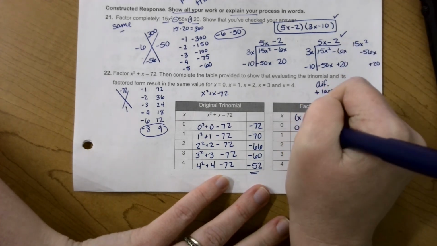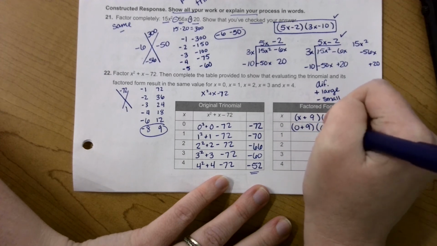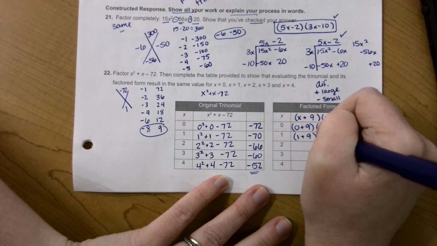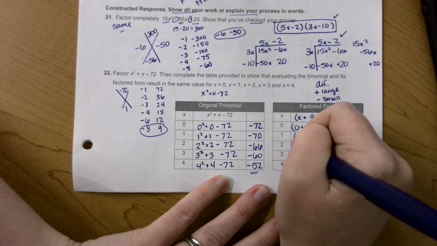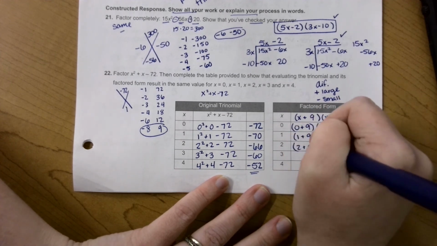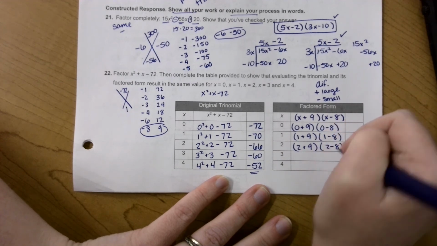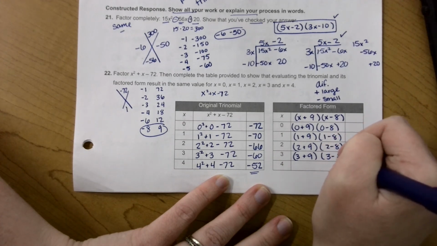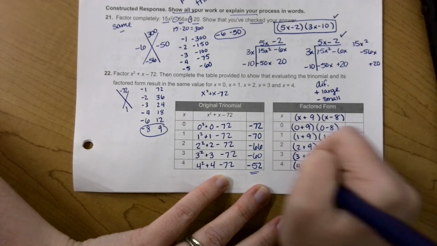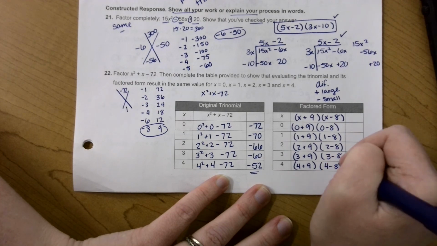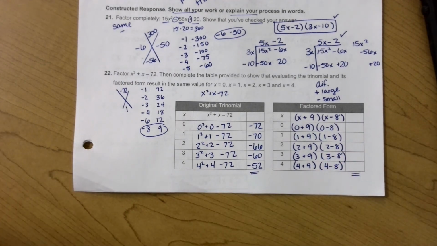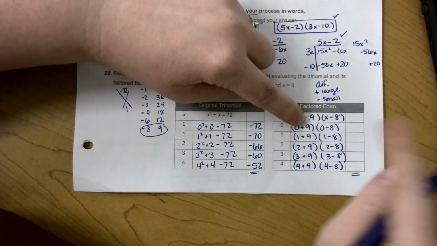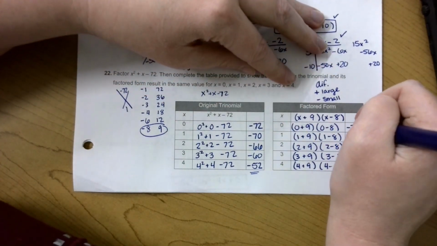So we get 0 plus 9 times 0 minus 8. 1 plus 9 times 1 minus 8. 2 plus 9 times 2 minus 8. 3 plus 9 times 3 minus 8. 4 plus 9 times 4 minus 8. Okay. 0 plus 9 is 9. 0 minus 8 is negative 8. 9 times negative 8 is negative 72.